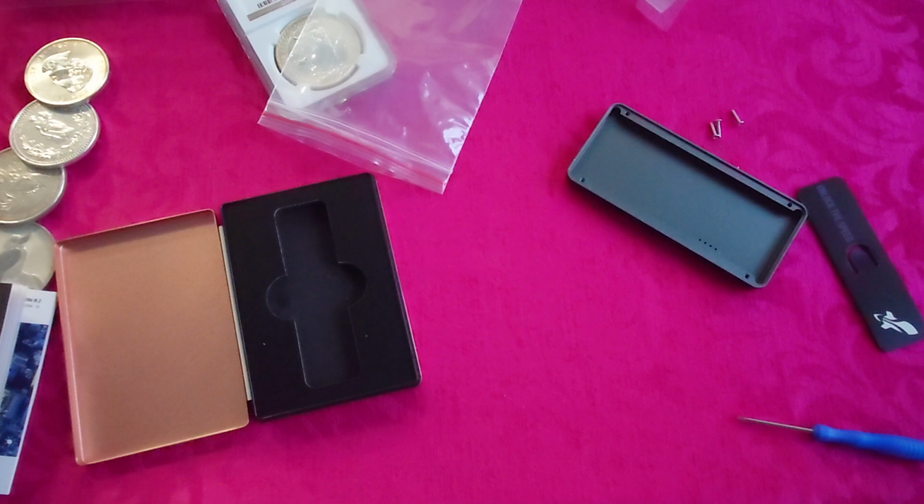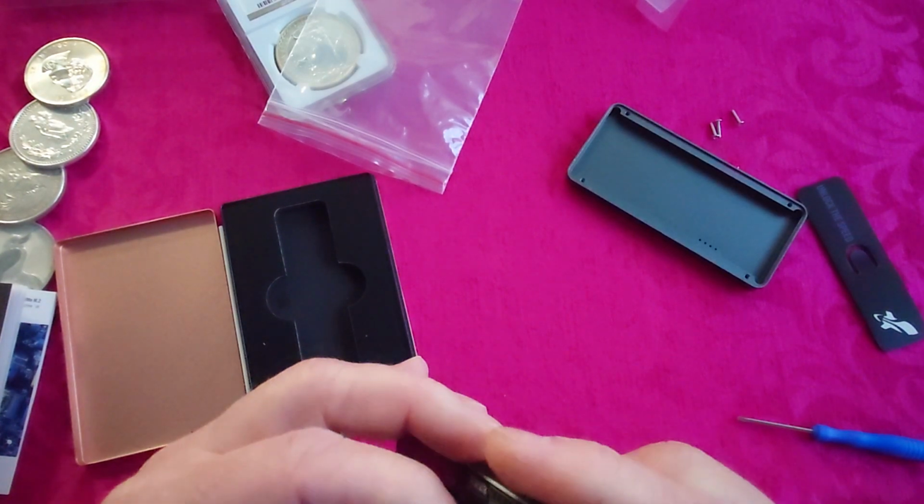Almost, almost, almost. This is incredible. This is wild how hard this is to get the sticky stuff off. It's going to be an hour-long video of me trying to get this crap off.